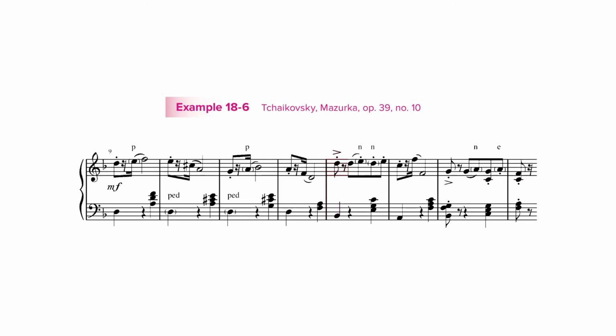This is another example. Let's listen to it. And in this passage we have a modulation from D minor to F major. This case could be a little confusing because some chords could belong both to D minor and F major.